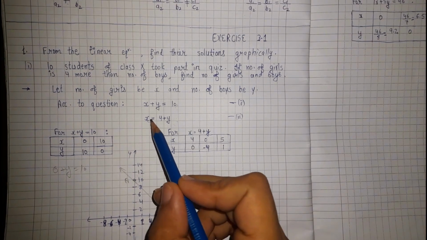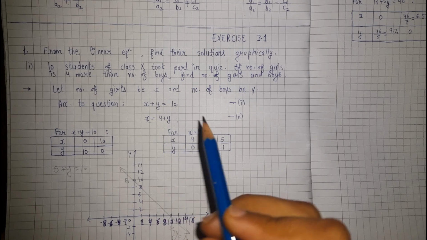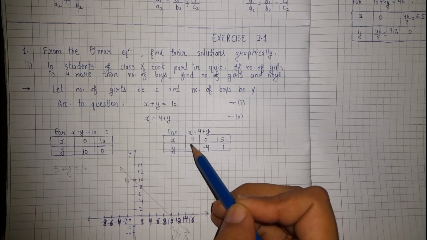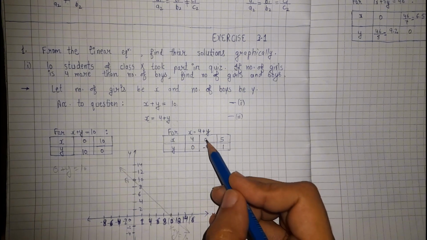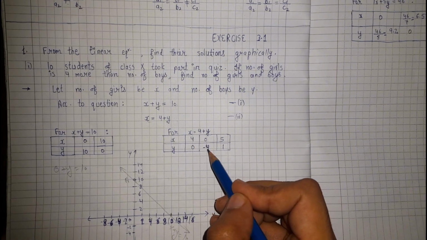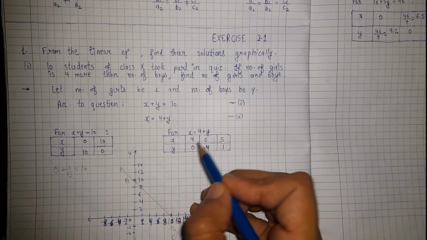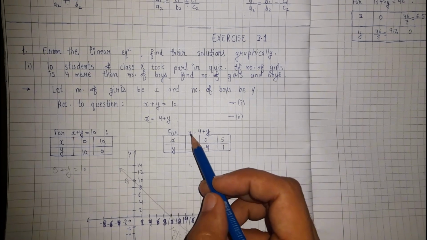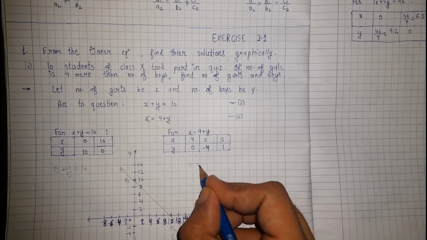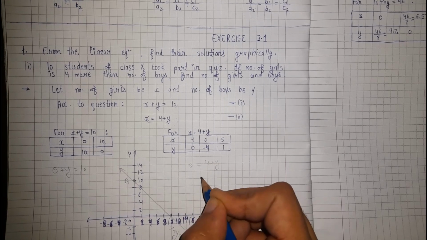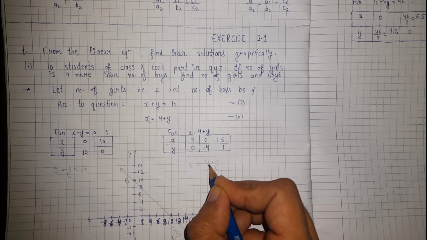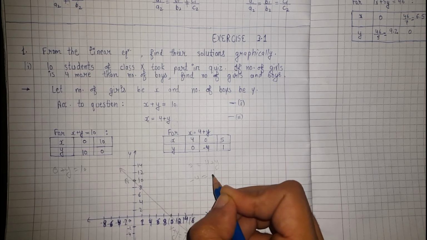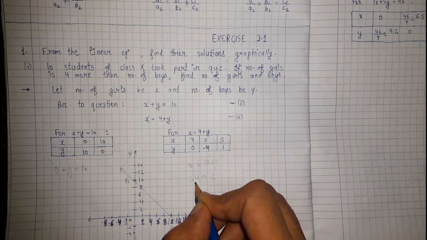Similarly, for solving x is equal to 4 plus y, put y is equal to 0 and find the value of x. Then put x is equal to 0 and find the value of y. When y is equal to 0, x is equal to 4. And when x is equal to 0, y is equal to minus 4, that is, taking 4 to the left hand side, we will get y is equal to minus 4.